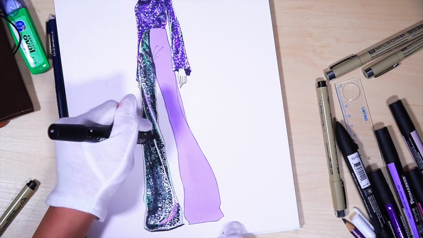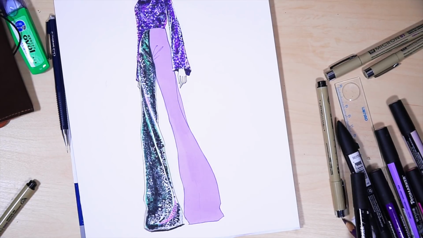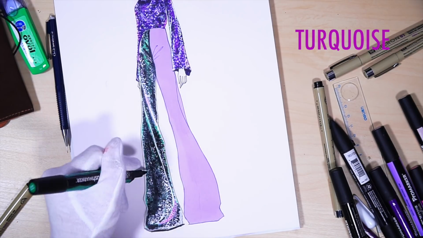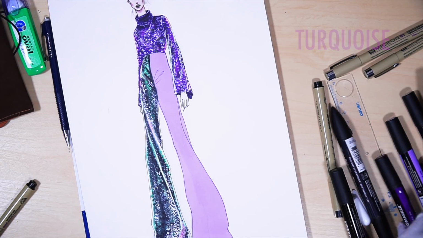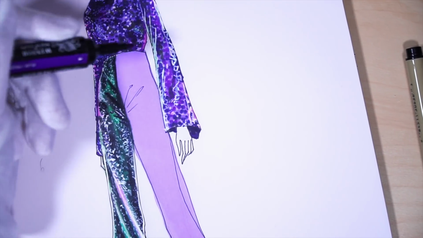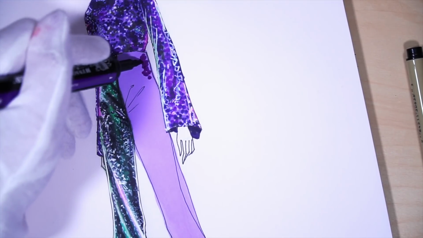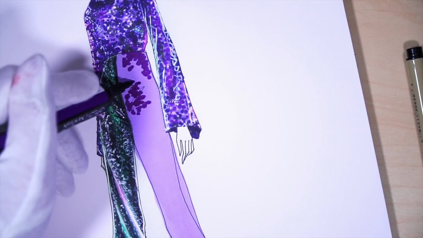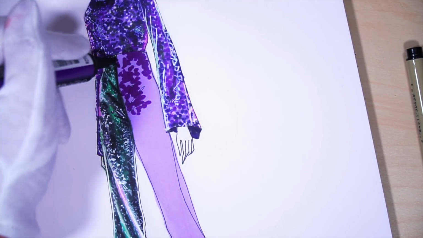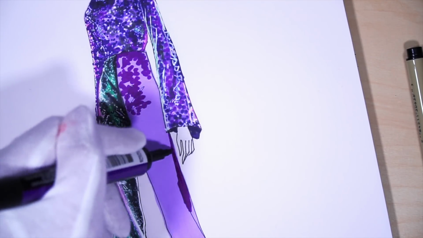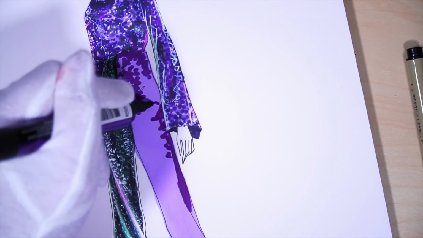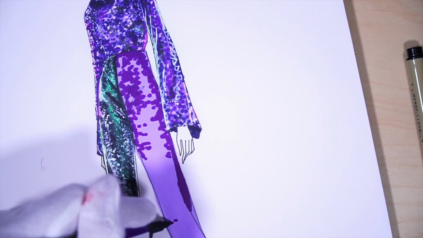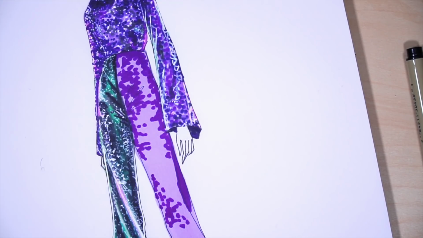So next I'm using cool gray 5 and now turquoise color, so it's a bit dark green, and adding some dots. Okay, and let's work with the second half. I'm using plum color on the top, and I start from the shadows. It's the wrinkles, the crotch area, and the side. So starting from the sides, I make all these dots.